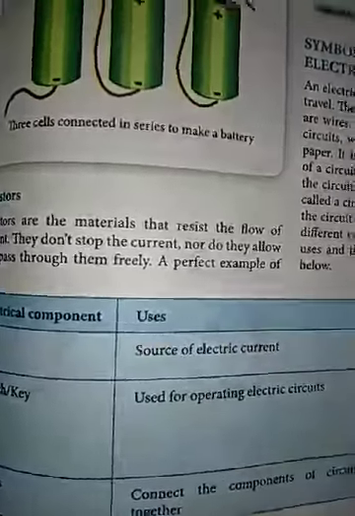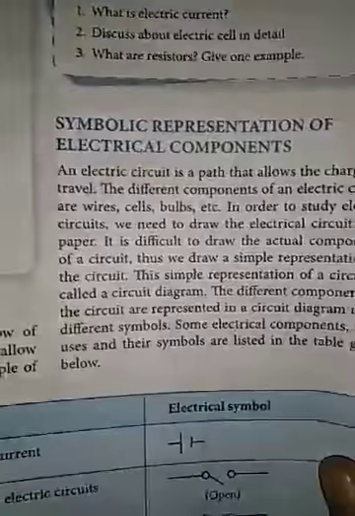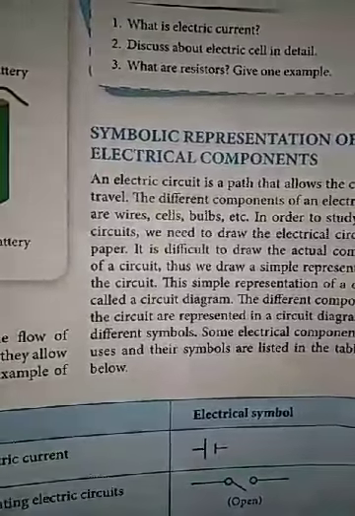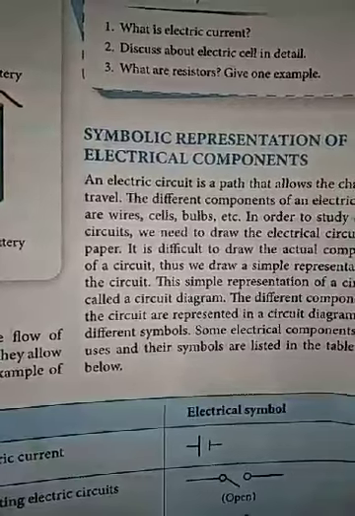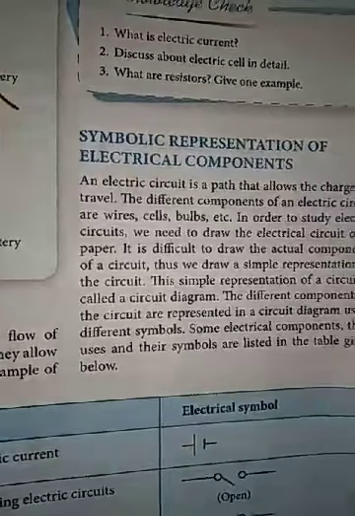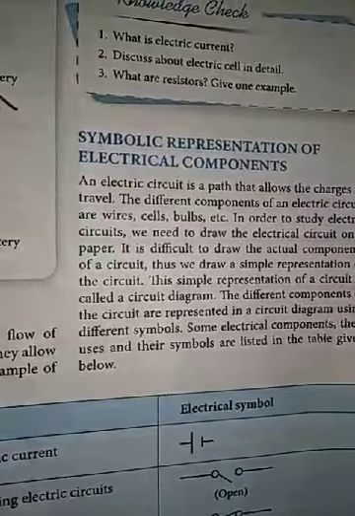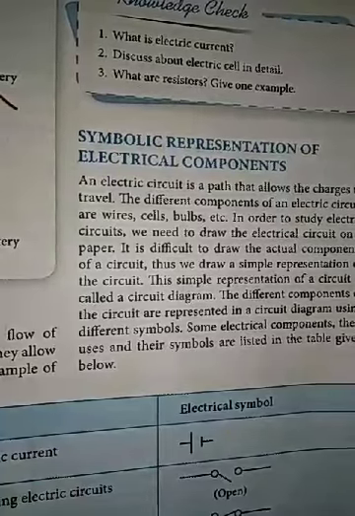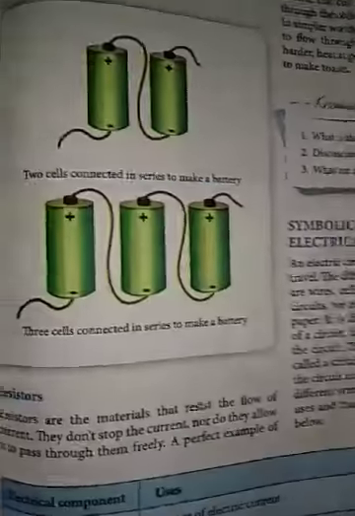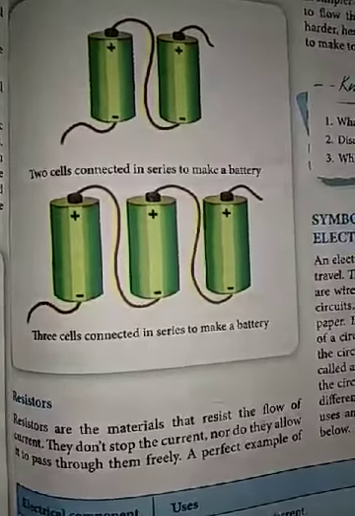Now resistors. Resistors are the materials that resist the flow of current. They do not stop the current, nor do they allow it to pass through them freely. So a perfect example of a resistor is the coil in a toaster.